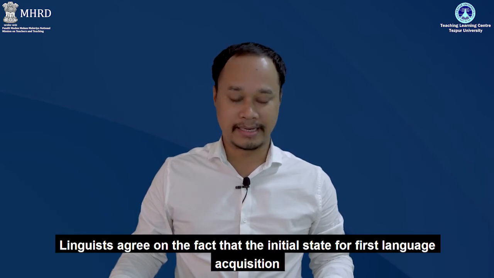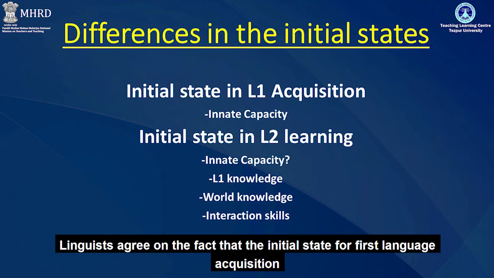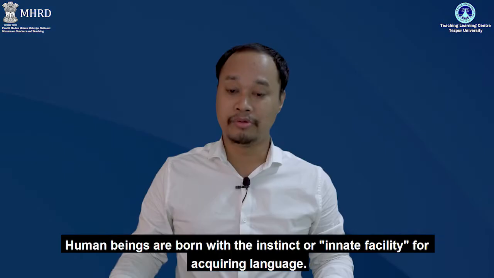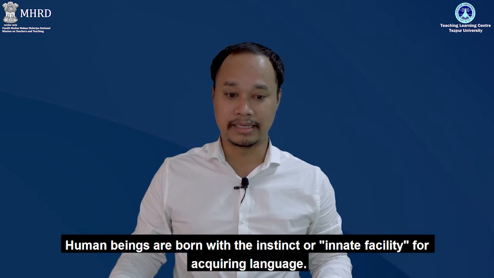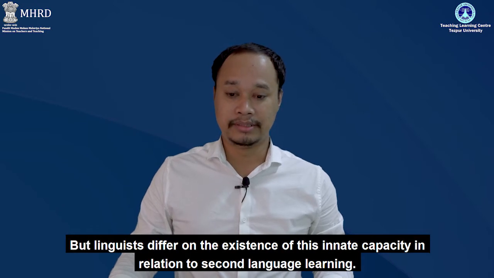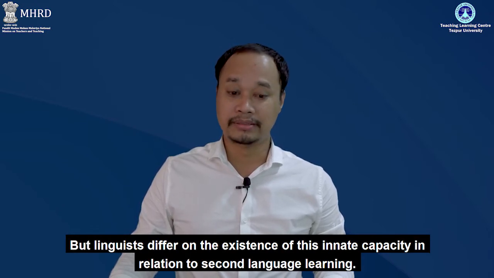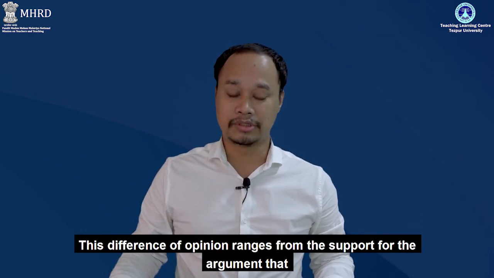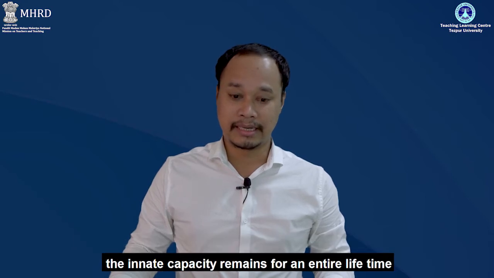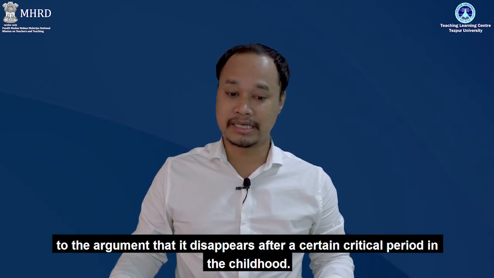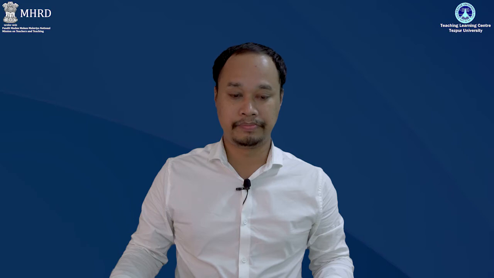Linguists agree on the fact that the initial state for first language acquisition is facilitated by an innate capacity or genetic disposition for language. Human beings are born with the instinct or innate facility for acquiring language. But linguists differ on the existence of this innate capacity in relation to second language learning. This difference of opinion ranges from the support for the argument that the innate capacity remains for an entire lifetime to the argument that it disappears after a certain critical period in the childhood.